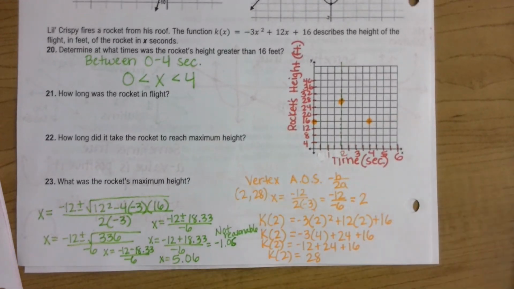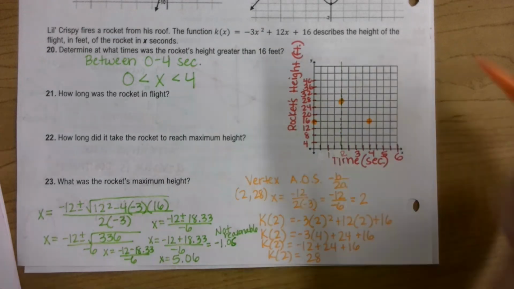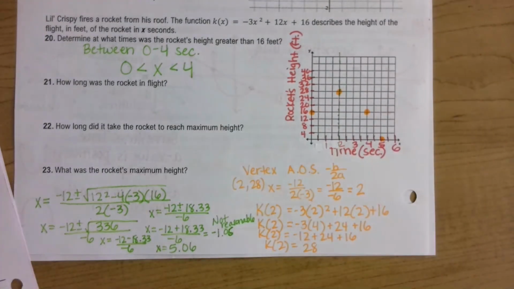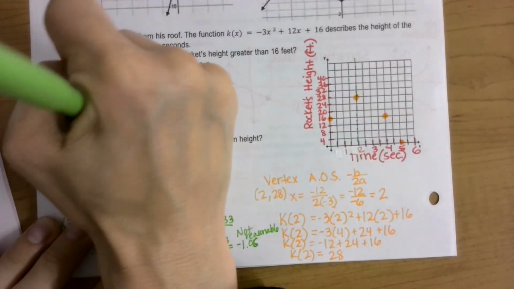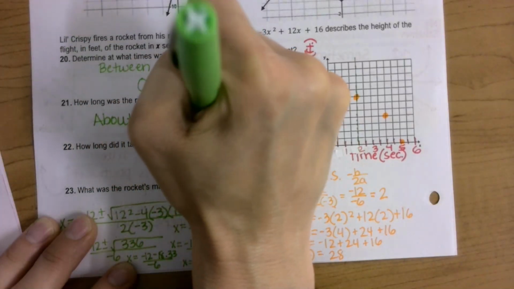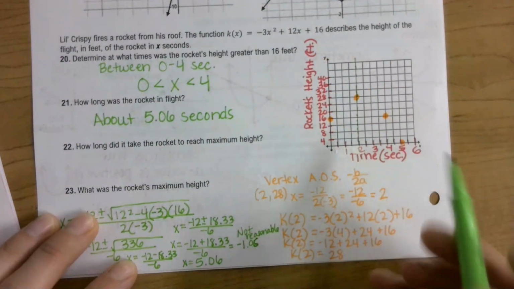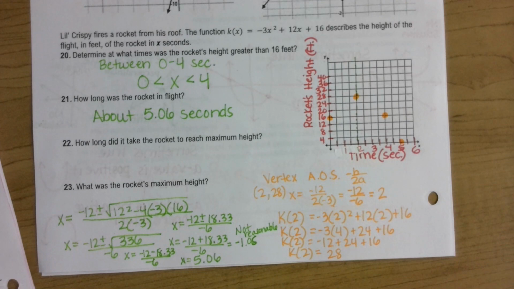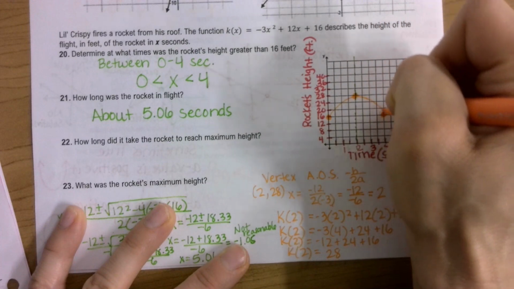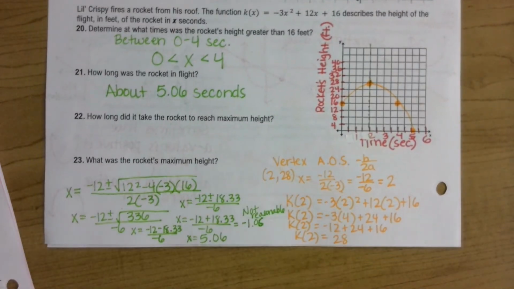So I know that it will be in flight for about 5.06 seconds, because it started at 0 seconds. So I can draw my parabola. How long did it take the rocket to reach maximum height?